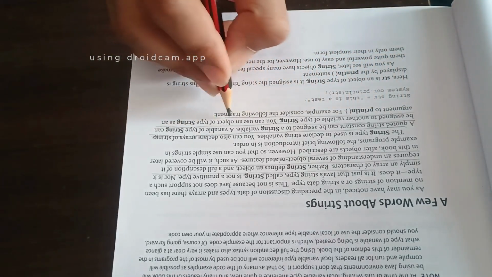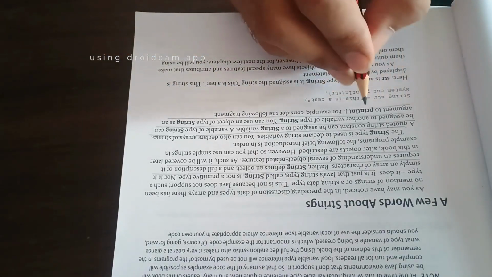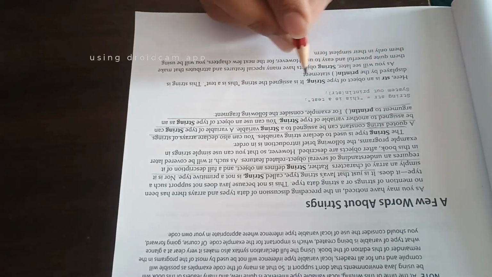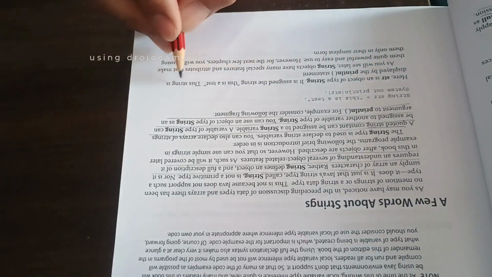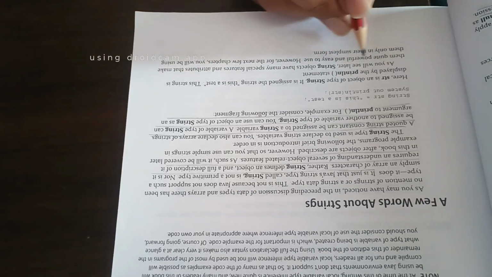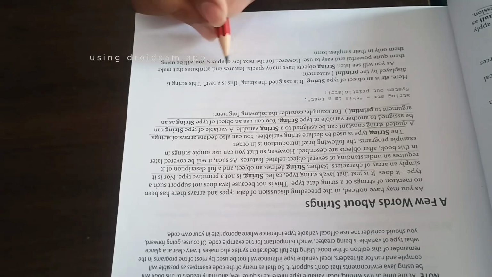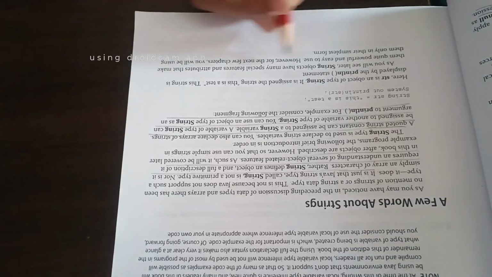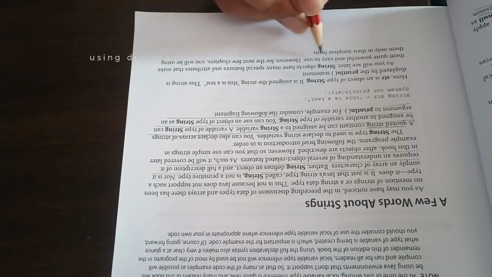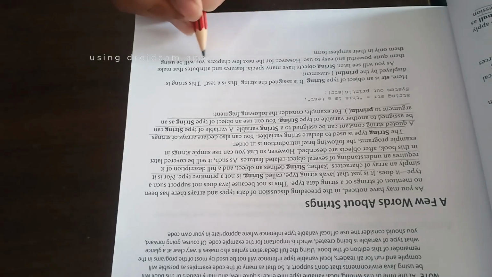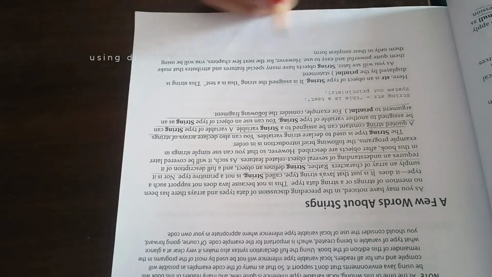You can use an object of type string as an argument to println. Here str is an object of type string. It is assigned this is the test, the string displayed by the println statement. As you will see later, string objects may have many special features and attributes that make them quite powerful and easy to use. However, for the next few chapters you will be using them only in the simplest form.